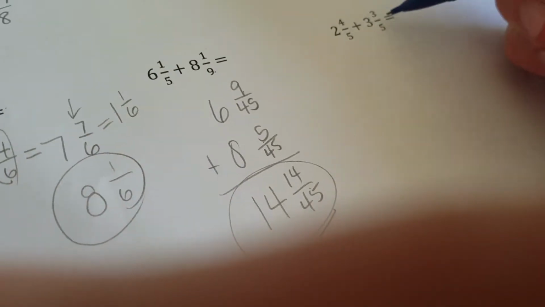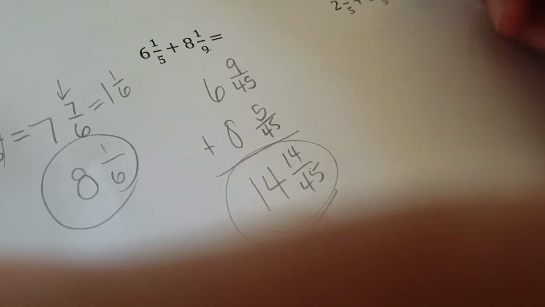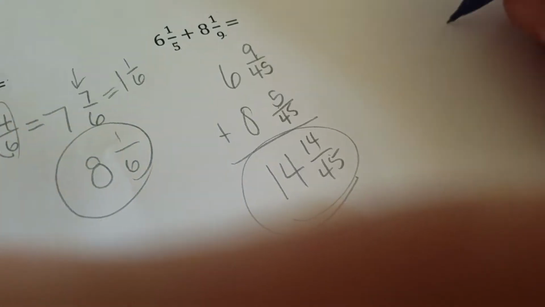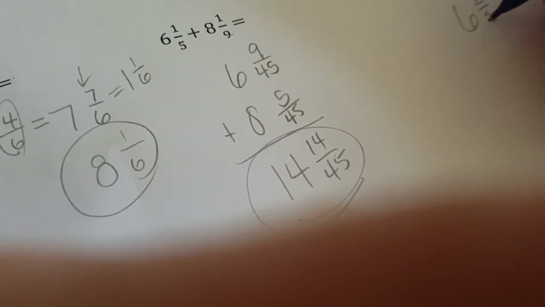These guys here have common denominators. 2 plus 3 is going to be 5, 4 plus 3 is going to be 7/5. Not okay, so this is going to be 6 2/5 then for your final answer here.